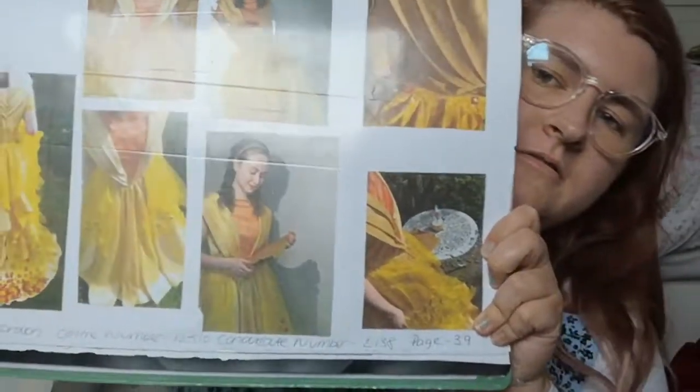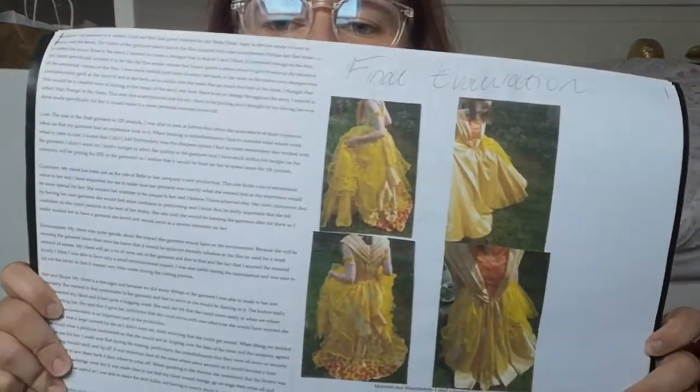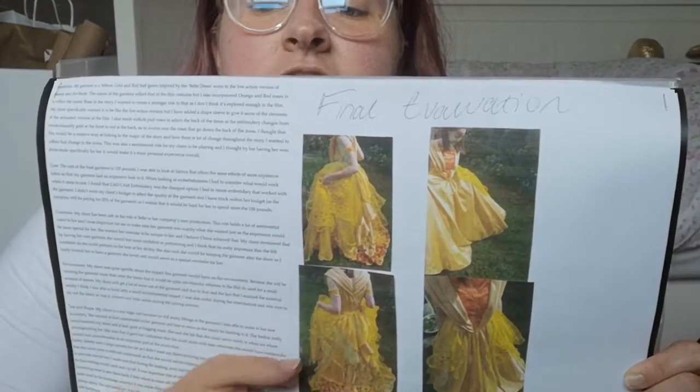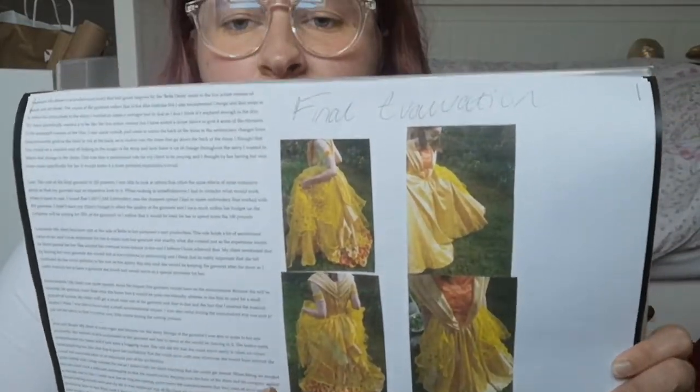I'm so proud of it. So they were my final photos, and then final evaluation. I think this photo is my favourite one of it because it shows off the back of the dress, and the back was what had most work to go into it.